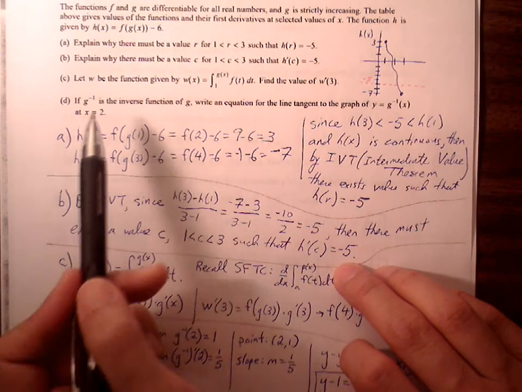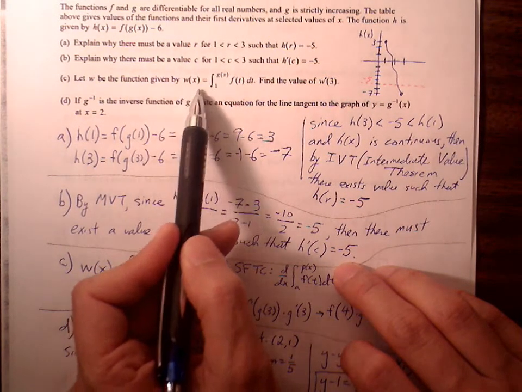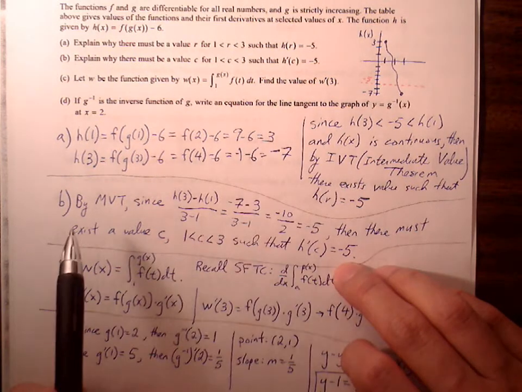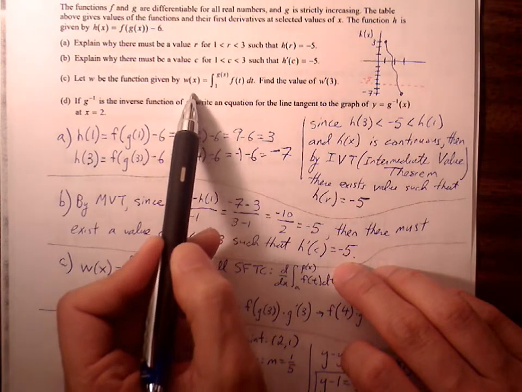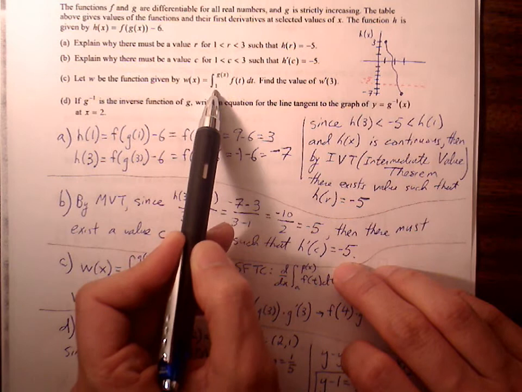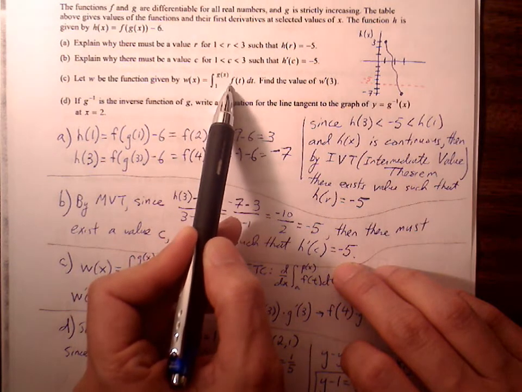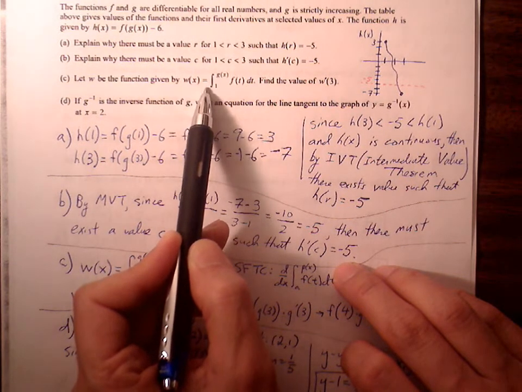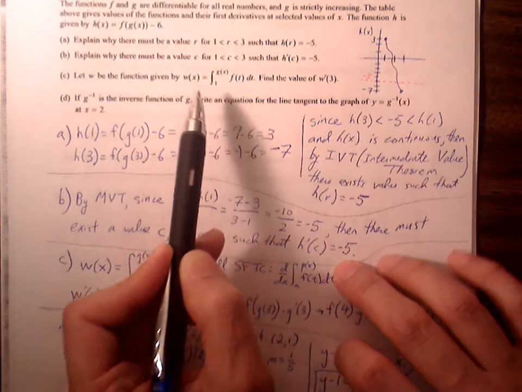Okay, for part C, find the value of w prime of 3. We have w of x defined as the definite integral from 1 to g of x of f of t. So if I want to find the derivative of a definite integral, we can apply the second theorem.